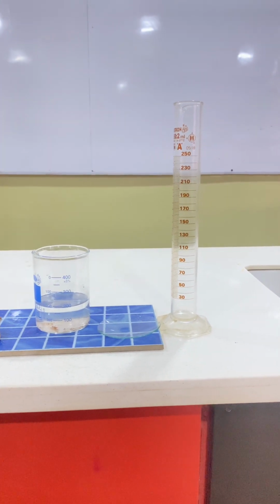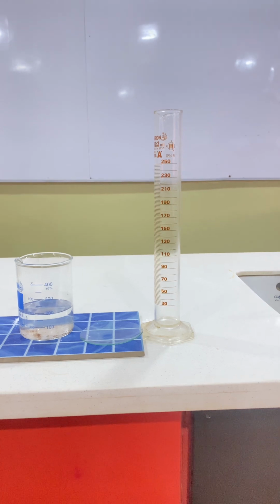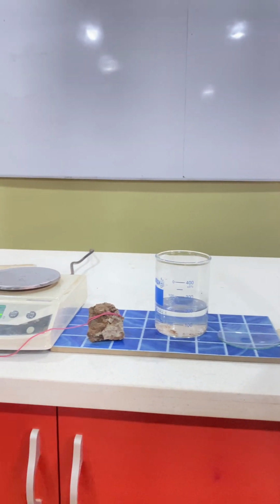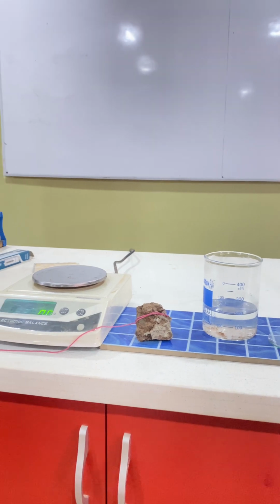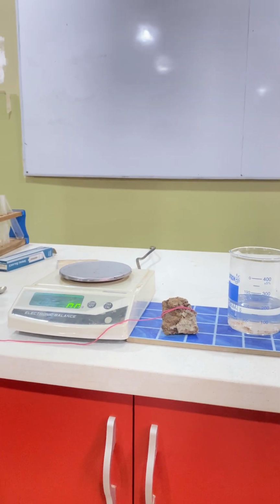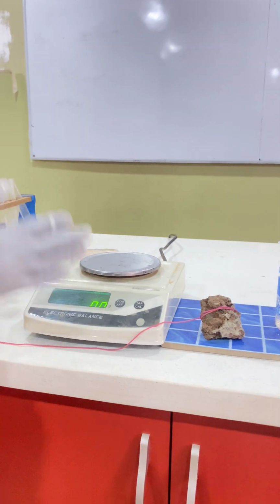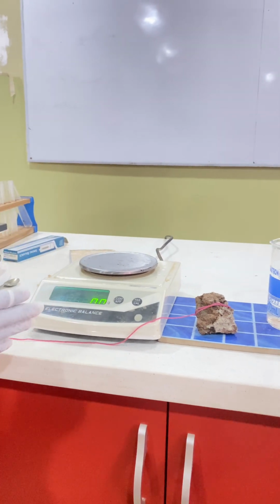Today, we are going to determine the density of an irregular object. What is an irregular object? An irregular object is any object without a definite shape. So, stone is one. To determine the density of this irregular object, we first need our scale to help us weigh the mass. You know that density is mass divided by the volume.